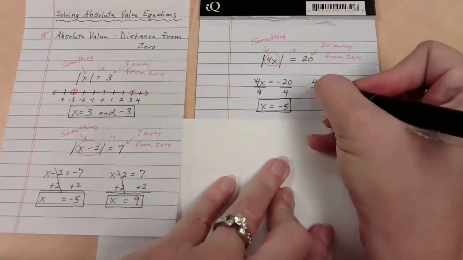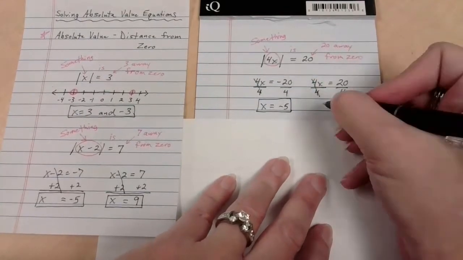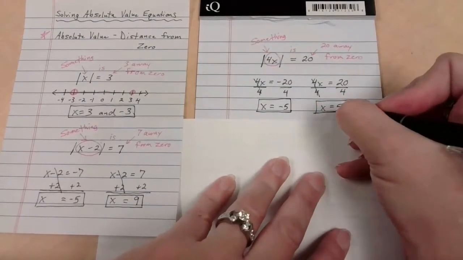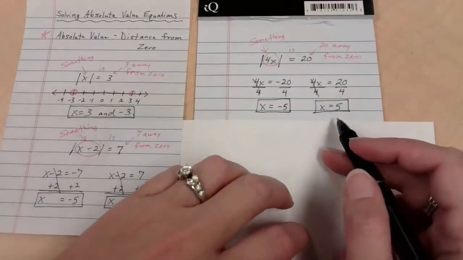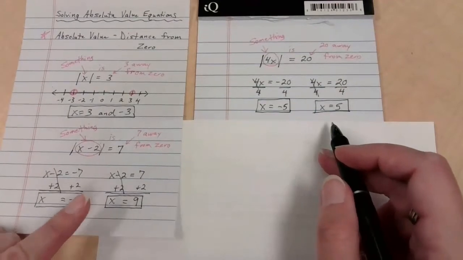I'm going to do it again. Divide by 4, undoing the multiplying by 4. X equals 5. Wait a minute. These answers actually are opposites of each other. That's okay. That can happen sometimes. I'm just telling you be careful because it doesn't happen all the time.